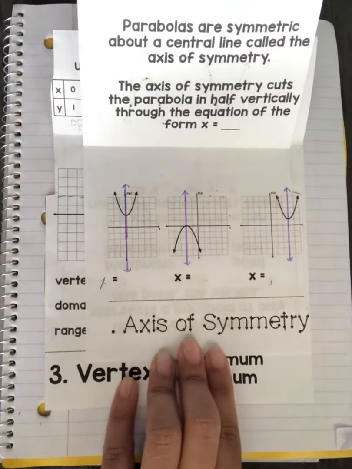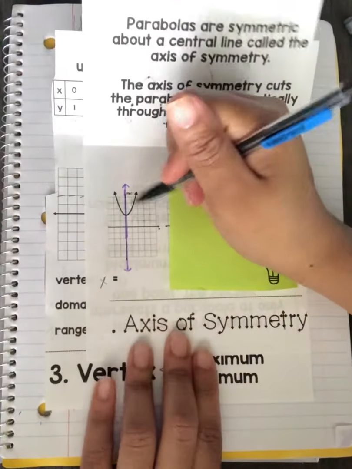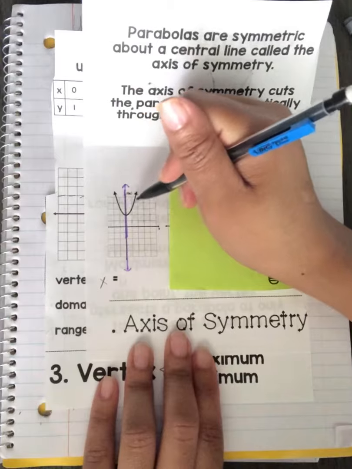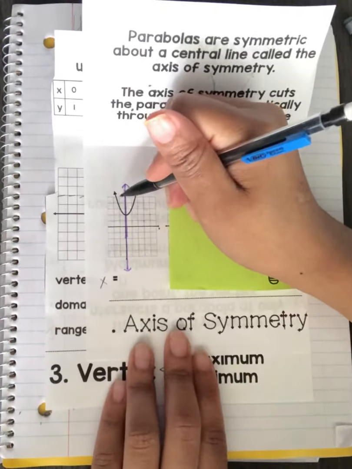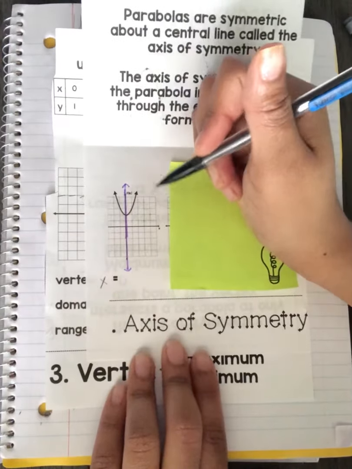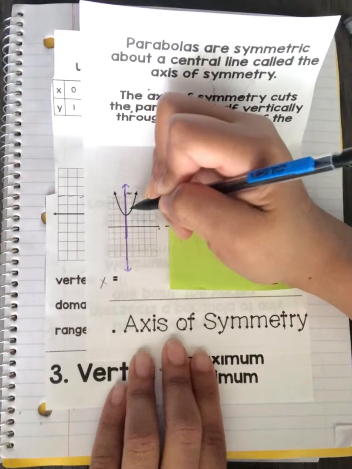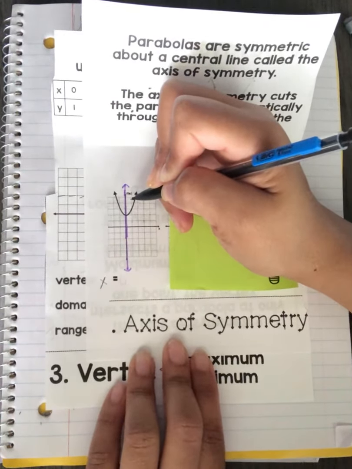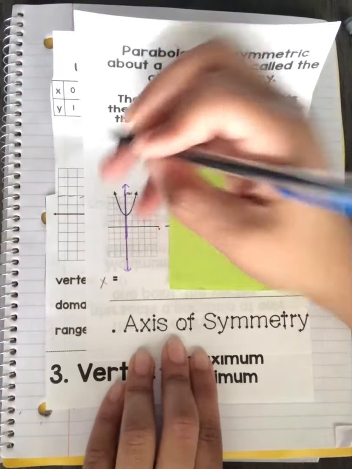All right, so here I have a parabola. This parabola is opening up and it's facing upwards. And we know it's facing upwards because it looks like a smiley face. So this purple line is the axis of symmetry. It is the line that cuts the parabola in half. But where does it cut it in half on the x-axis? At 0.